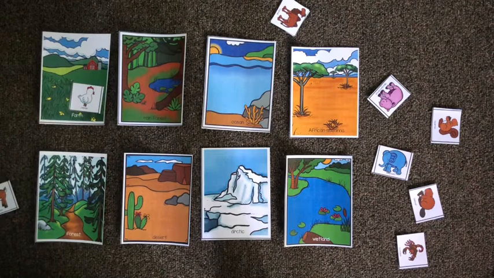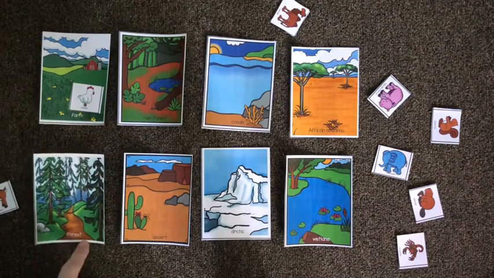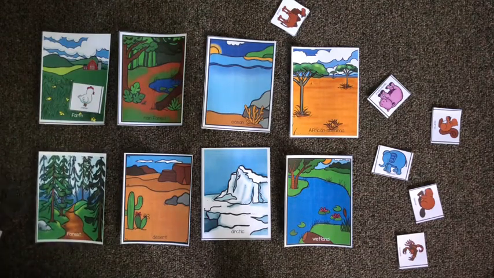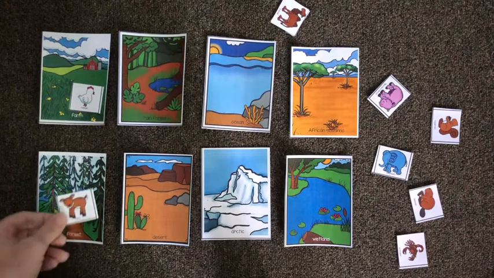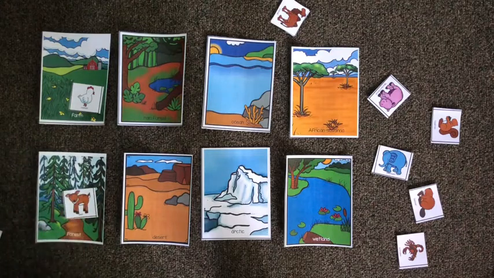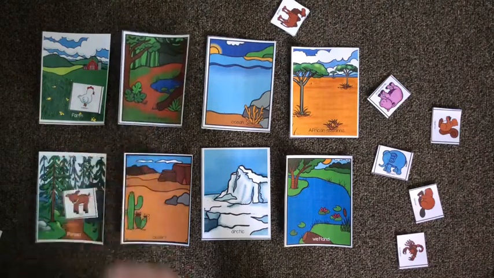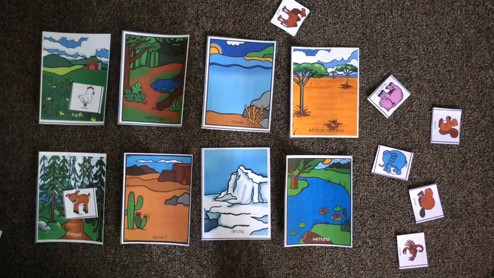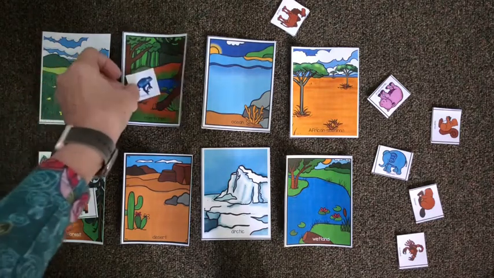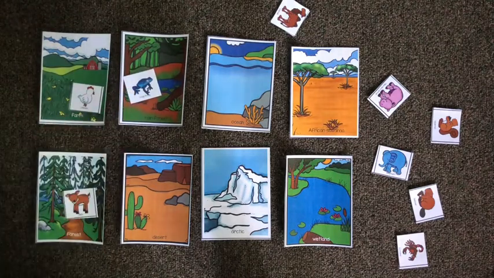There you go. All right, let's see if we can find one for the forest. For the forest. Look at all your animals. All right, I found a deer. What animal did you find? Awesome. All right, let's go to the rainforest. We haven't learned about it yet, but I know it's a favorite for many of our children. I found a tree frog. Did any of you find the tree frog too?